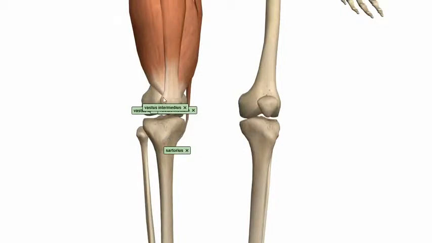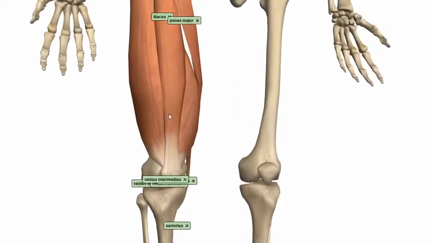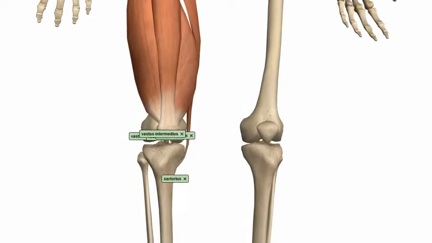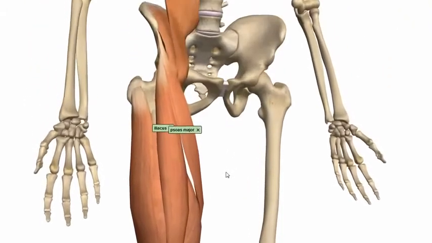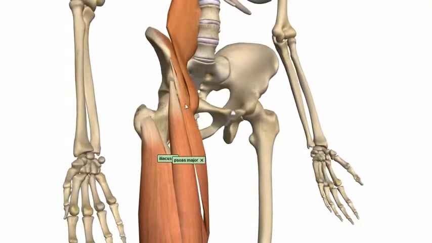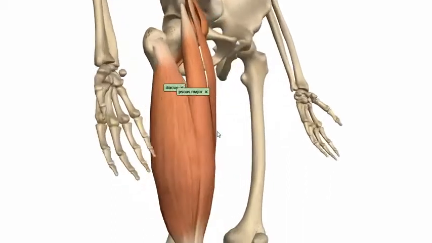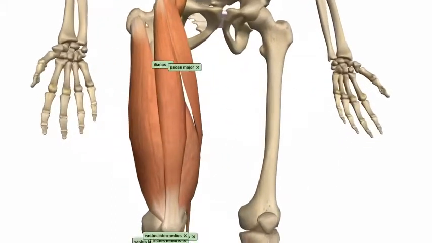So the quadriceps femoris tendon is this common insertion onto the patella bone, and the patella is attached to the tibia via the patellar ligament. Because the rectus femoris originates on the pelvis, it flexes the thigh at the hip, whereas the vastus muscles don't do that because they originate on the femur.